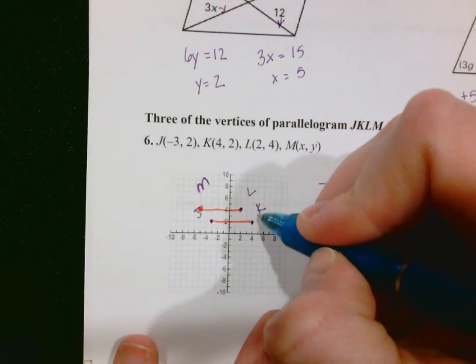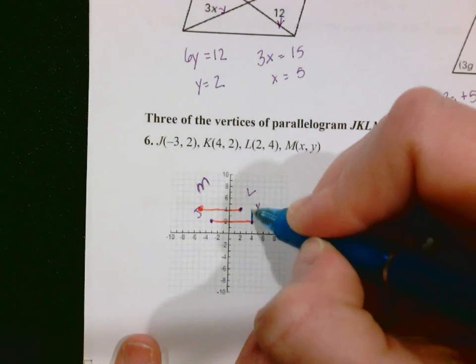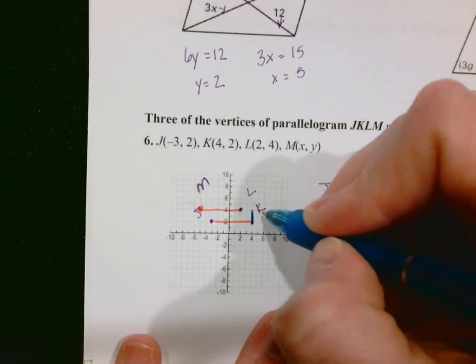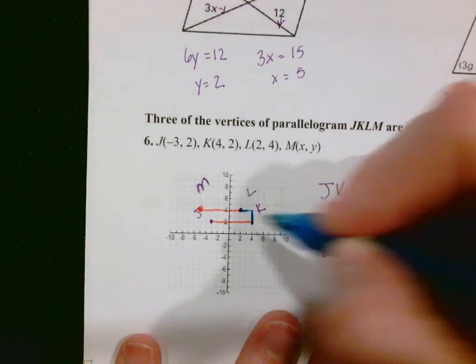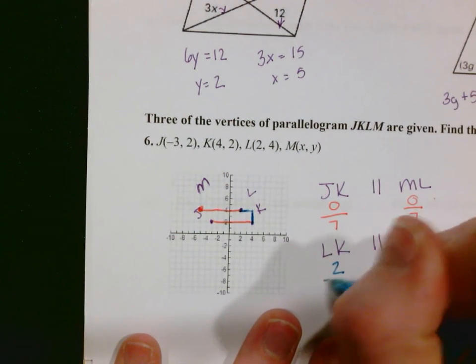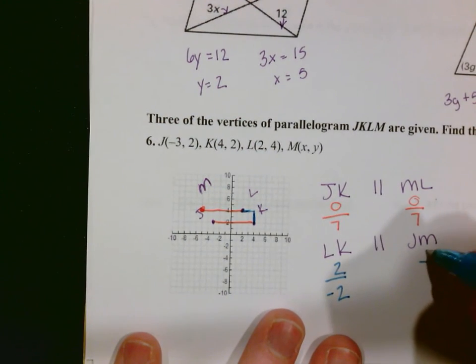So KL, if I'm going to go from K to L, I'm going to go up 2, and left 2. So starting at J, I would have to go up 2, then left 2.